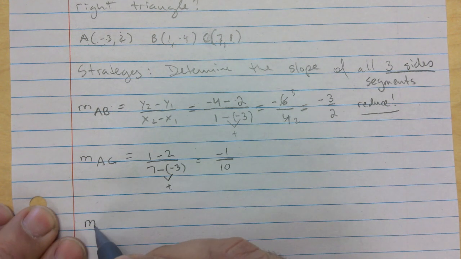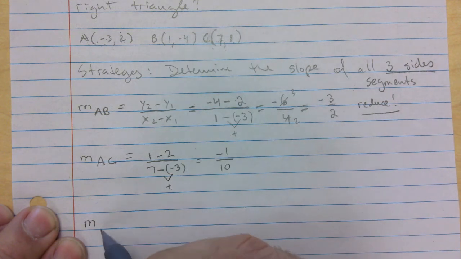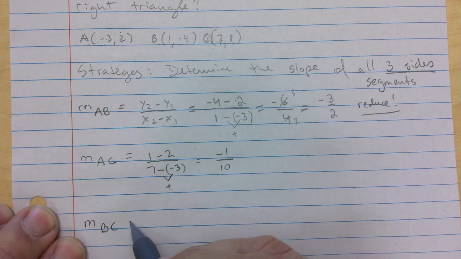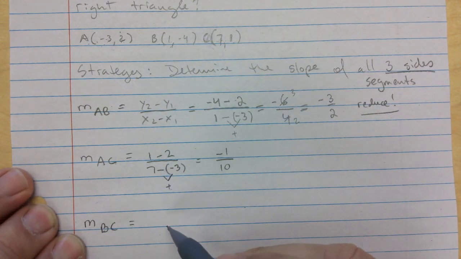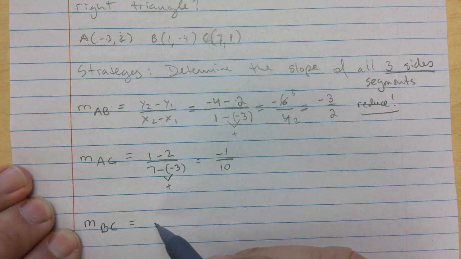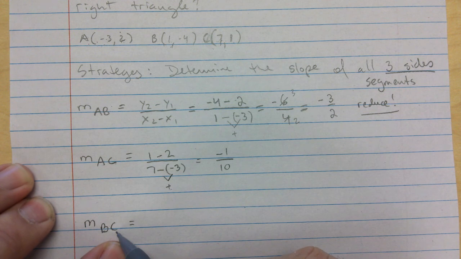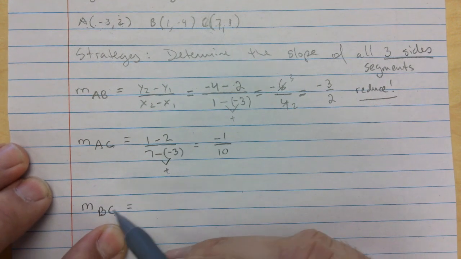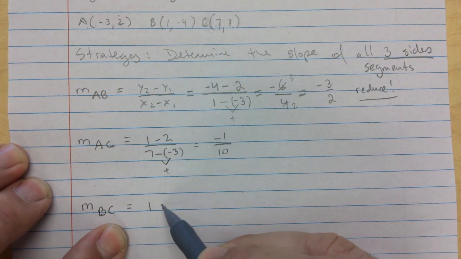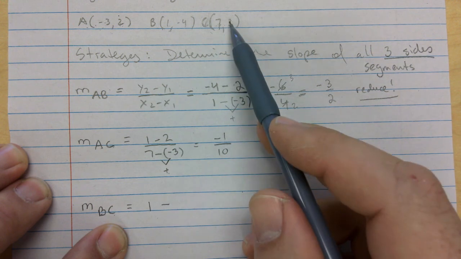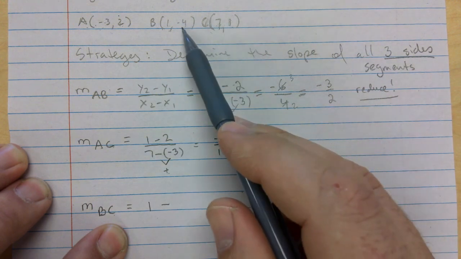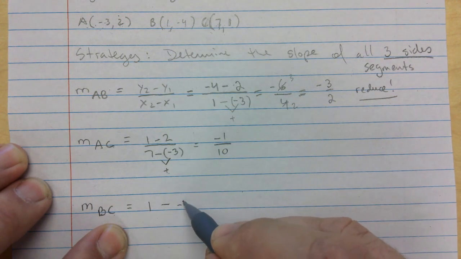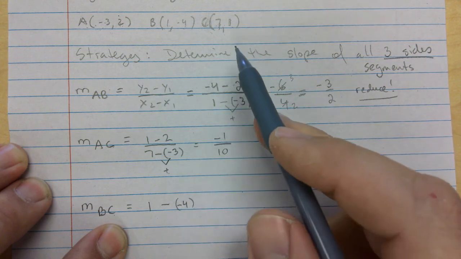So then next I'm going to find the slope between B and C. And so C is my second letter. So I'm going to go 1 minus, right? 1 minus -4. Y2 minus Y1, right?